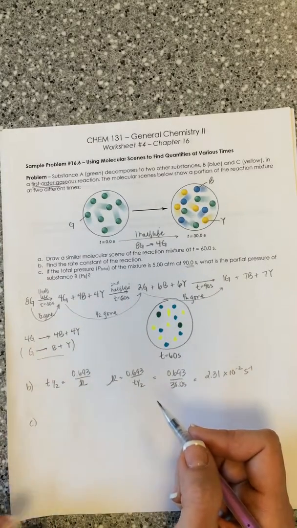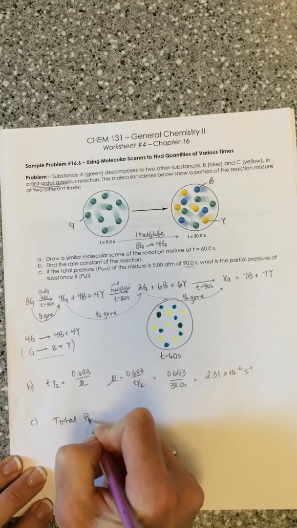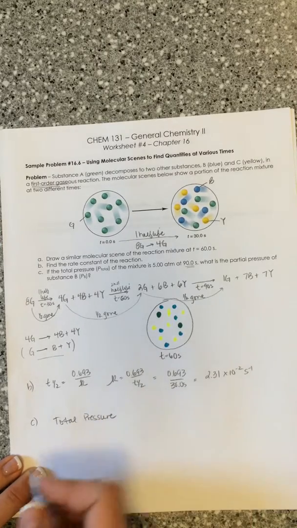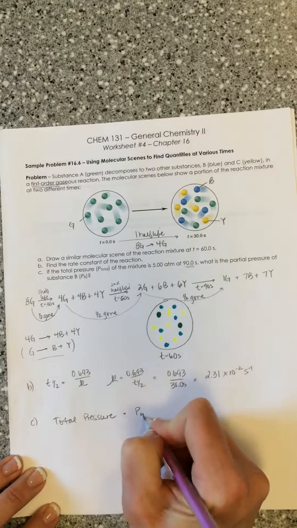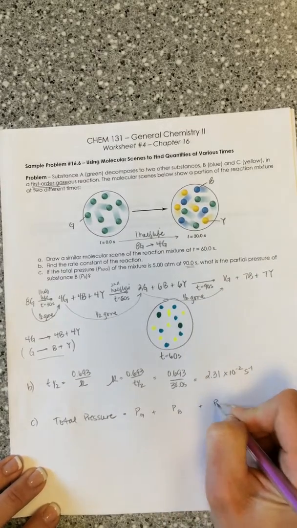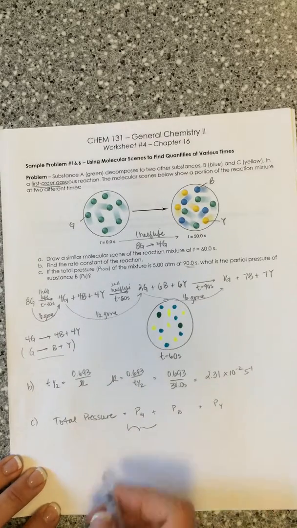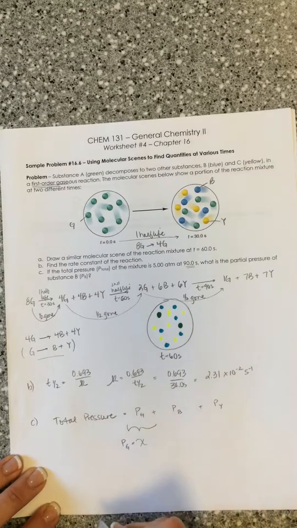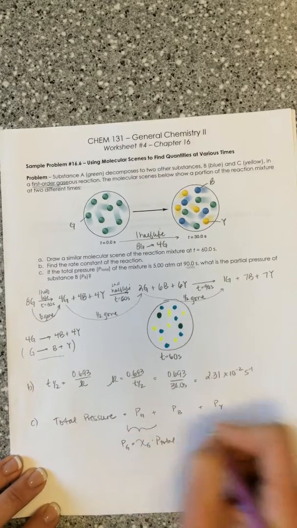One of the things we have to remember from our gas chapter is that when we're talking about total pressure, it is really the sum of the partial pressures of all the individual gases that are there. So in our case, we're going to have a partial pressure contributed by green, plus a partial pressure contributed by blue, plus a partial pressure contributed by the yellow. The partial pressure of green is equal to the mole fraction of green times the total pressure. And we can do that for the rest of these.